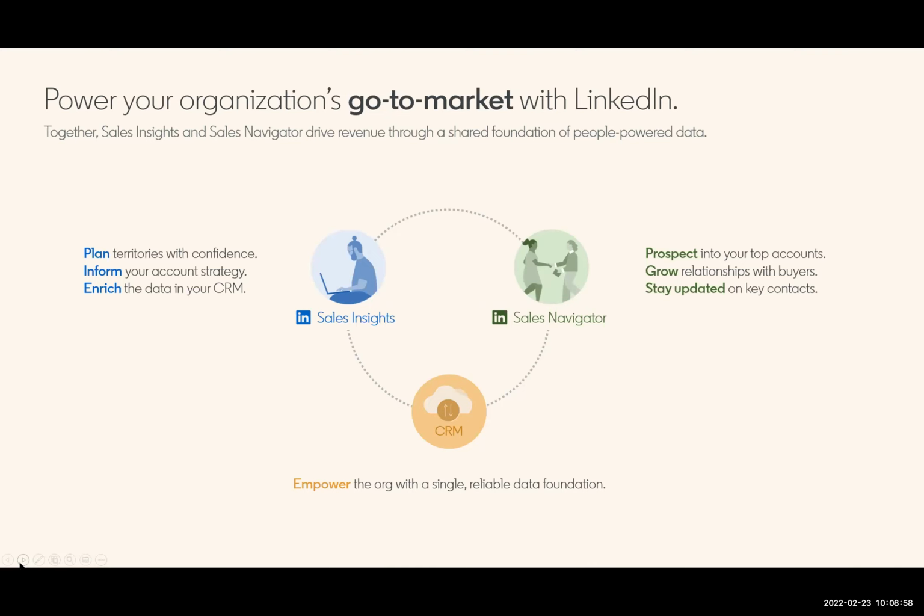CRM is that single source of truth for most companies. And we want that information to be up to date, so all of the CRM users can have that rich data in front of them at any point in time. And then again, a lot of you will be familiar with Sales Navigator, where we can build these relationships with prospects and buyers, stay updated on what's going on in their world, and be more empowered to know when and how to reach out with the right message. So this is how we bring these things together.